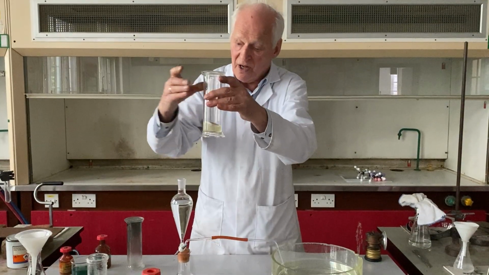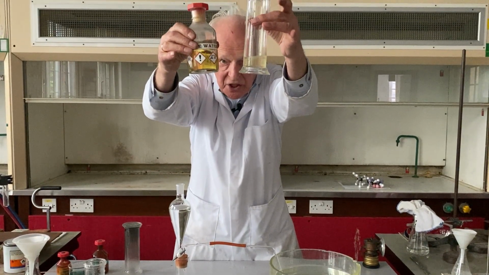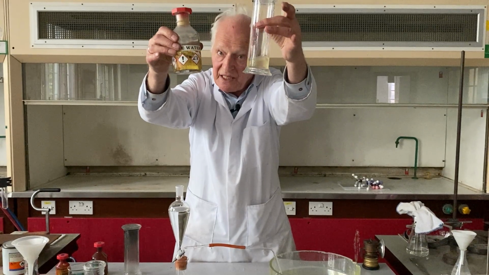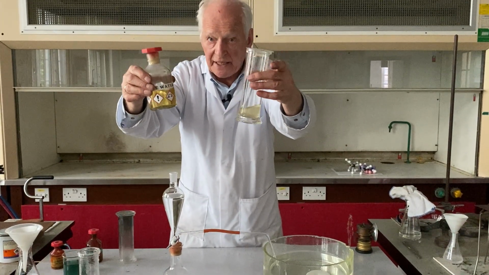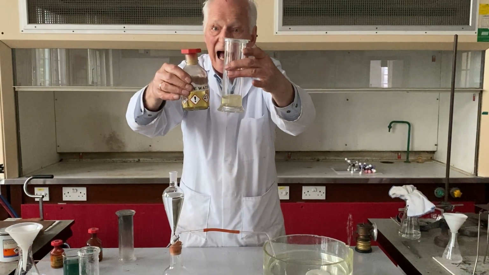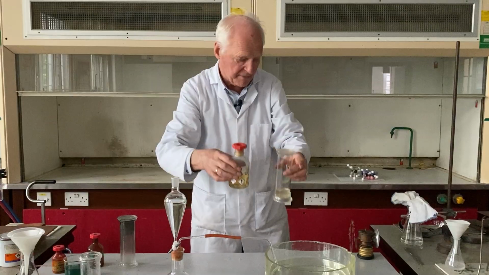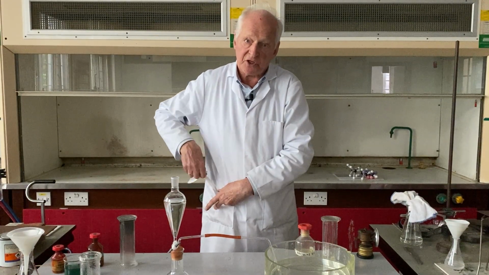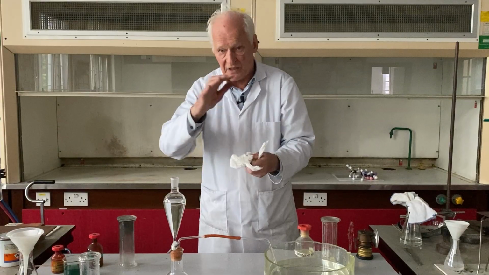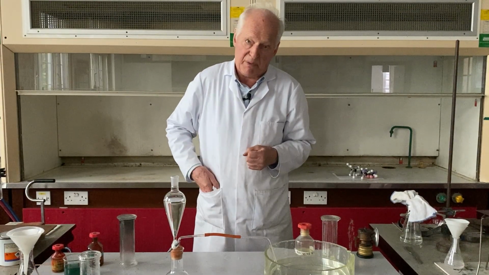And although there is just a hint, a little bit of decolorization, that really is all we're getting at the moment. However, if this reaction were to be left overnight for a few days, undoubtedly this will be decolorized. But in today's experiment, the purpose of this really is to show that sometimes in chemistry there are more factors involved in the reactivity of a bond than its multiplicity.